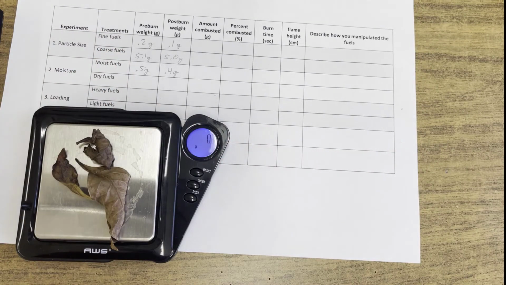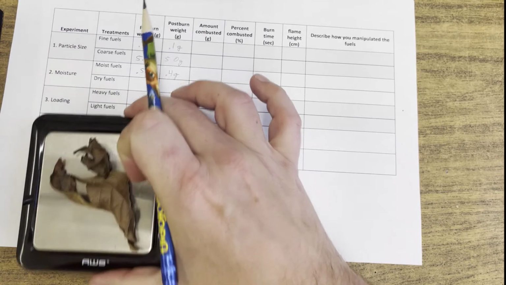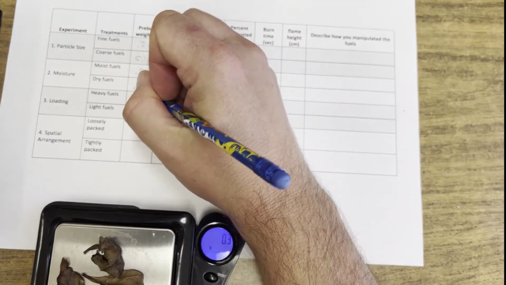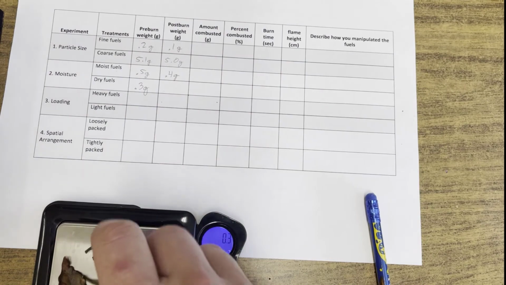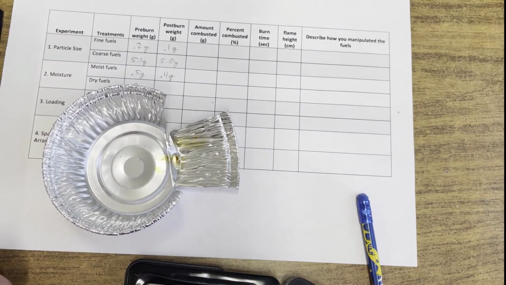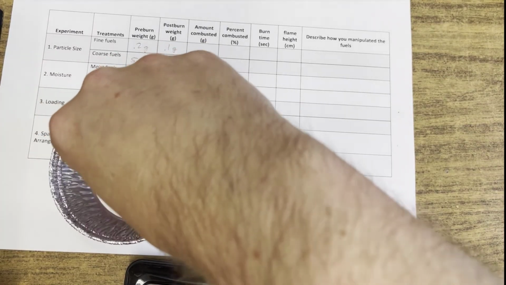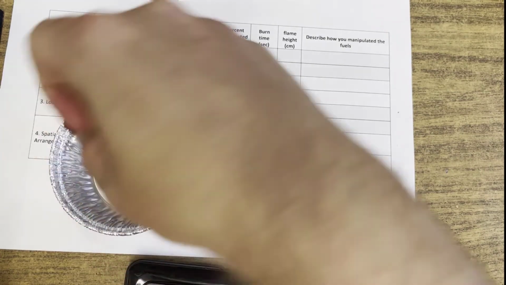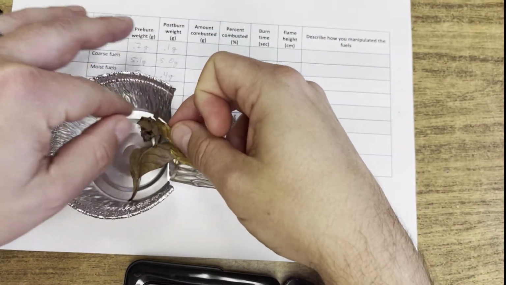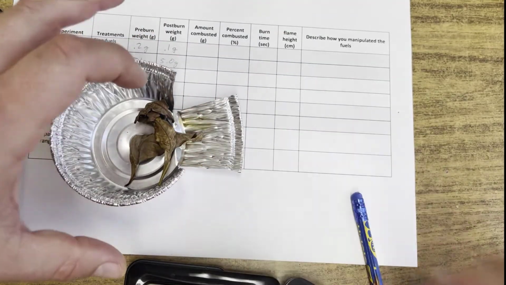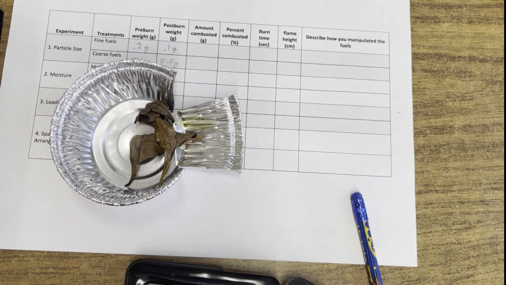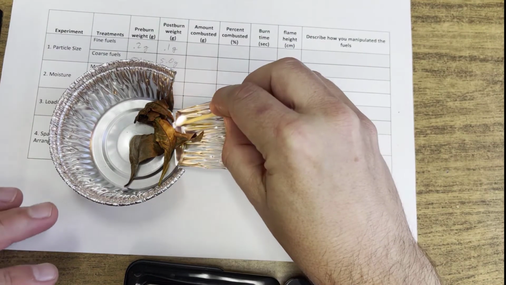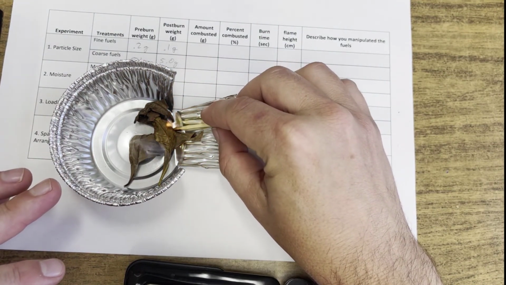So my mass of dry material is 0.3. Yeah, it looks like 0.3 for dry. Now what do you think is going to happen when I light this material? What would you expect to happen? I'll light this. And also try and get that underneath.